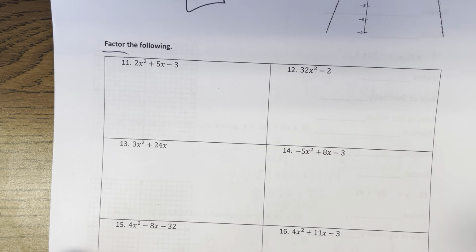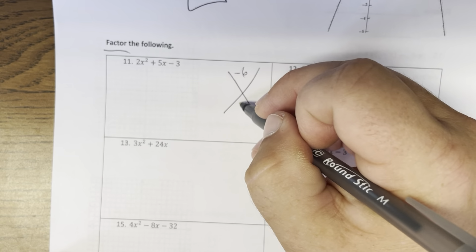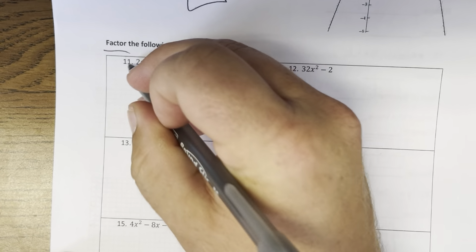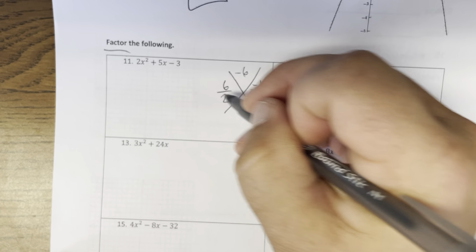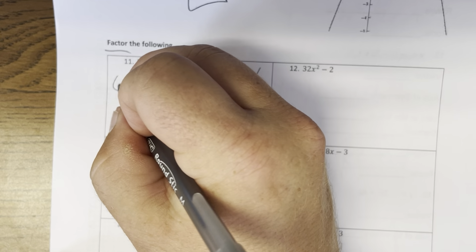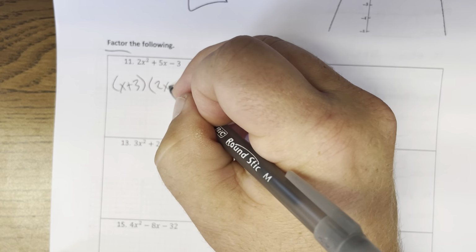All right, now we're factoring the following. So this one should factor. And so I'm going to try and think, okay, what multiplies to -6 and adds to 5? That's going to be 6 and -1. I divide by my a of 2. And so this becomes 1x plus 3, 2x minus 1.